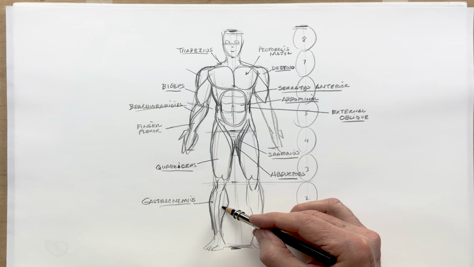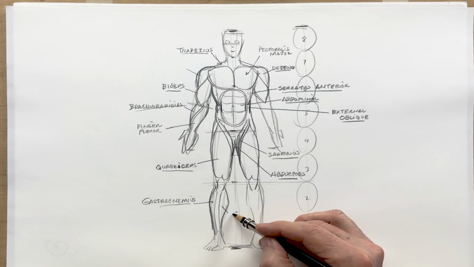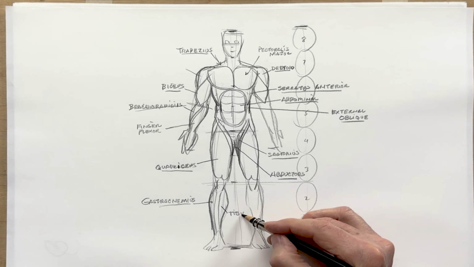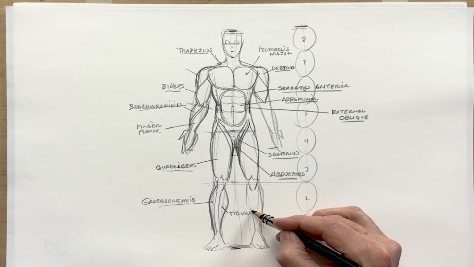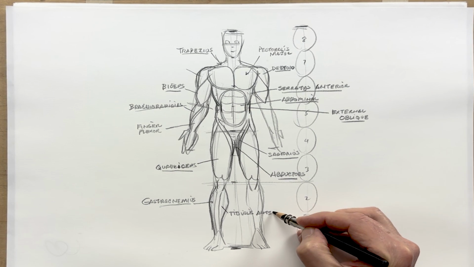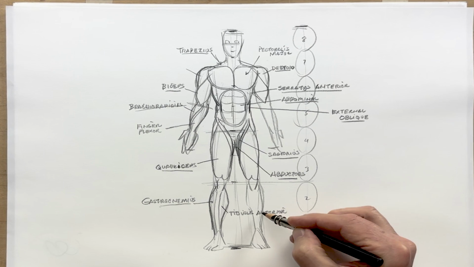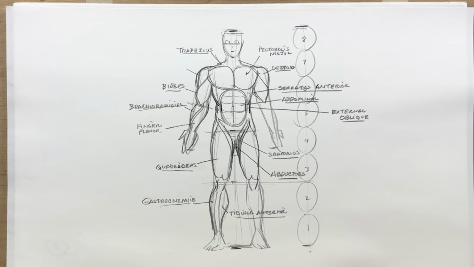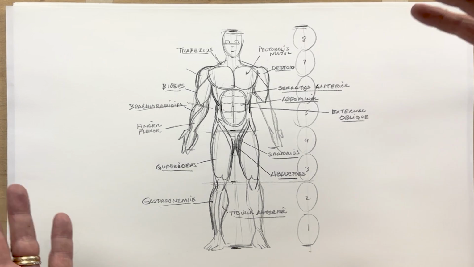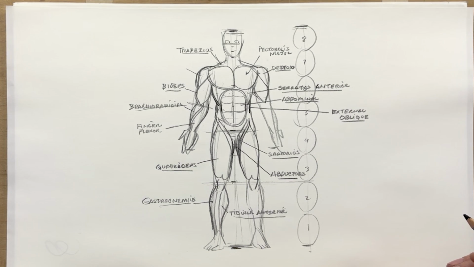Inner leg is the tibialis anterior. So that's all of our basic muscle groups for the anterior or frontal portion of our male form.